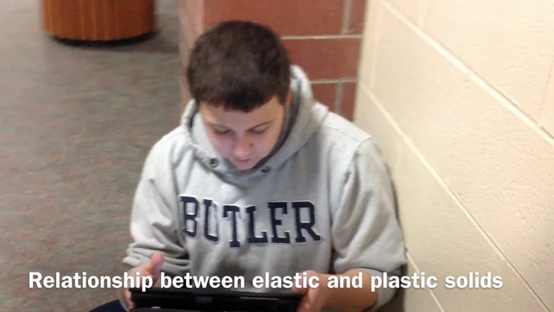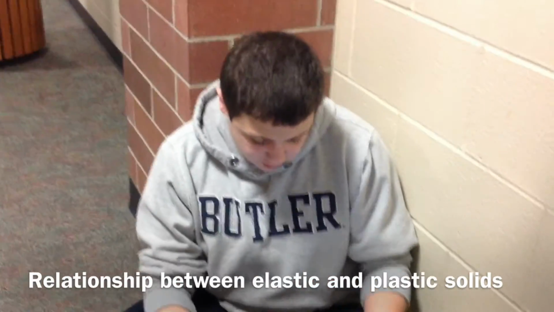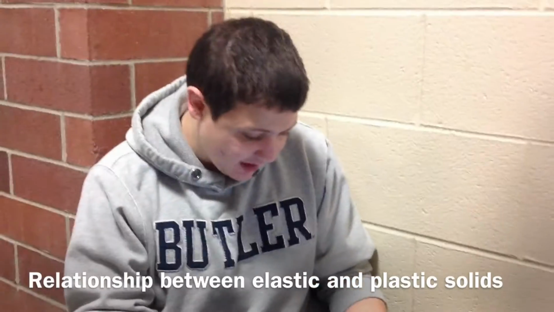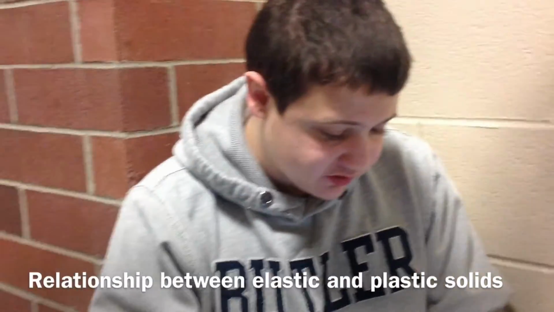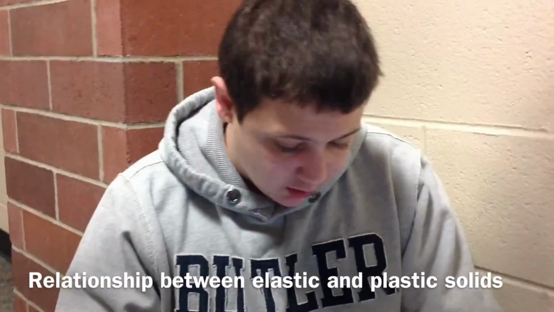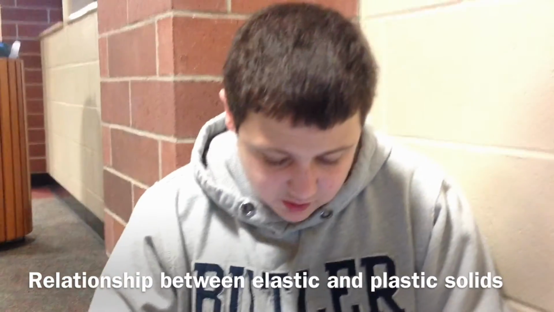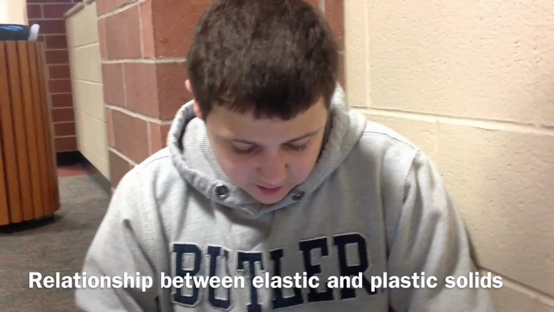I'm going to explain the relationship between elastic and plastic solids and faulting and folding. Elastic solids will break and form faults, while plastic solids will fold instead of breaking. The deeper we are, the more it acts like a plastic solid, and towards the surface it acts more like an elastic solid.